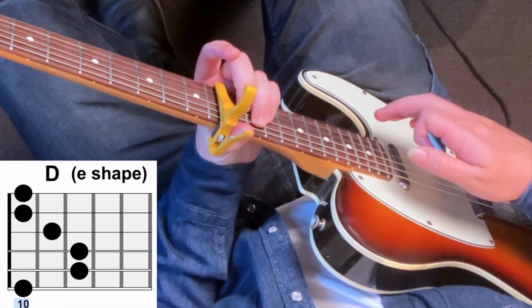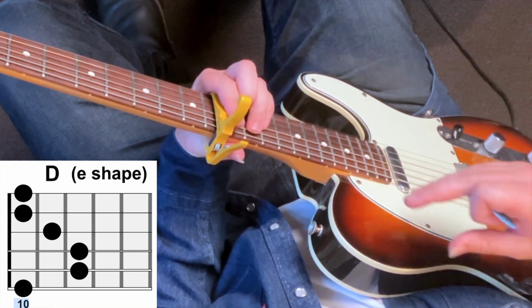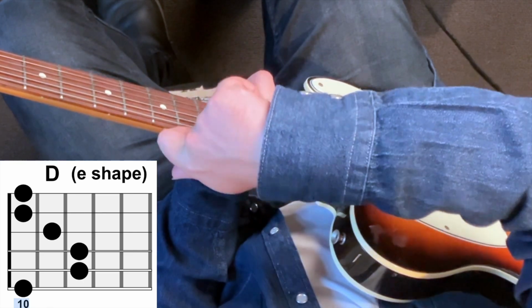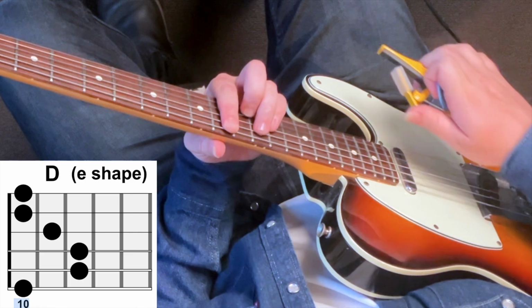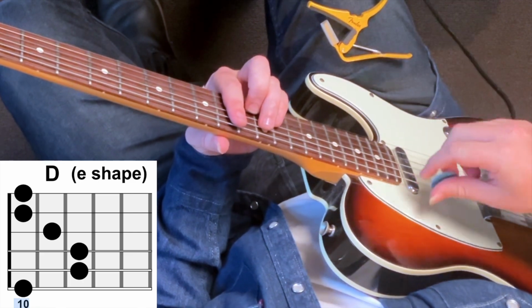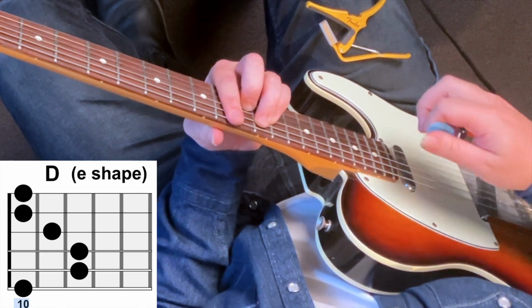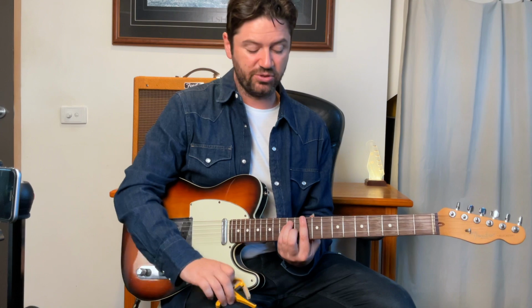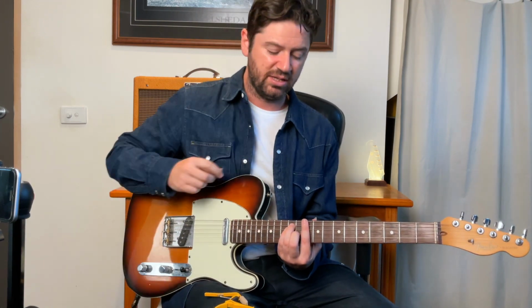So we're going to call that an E shape, even though we're starting from this note here, which is a D note. We're playing a D chord, but it's in the shape of an E. That can be a little bit tricky to get your head around, but that's where it comes from. Use the capo to help you visualize that. You're playing a D chord, but it's an E shape.